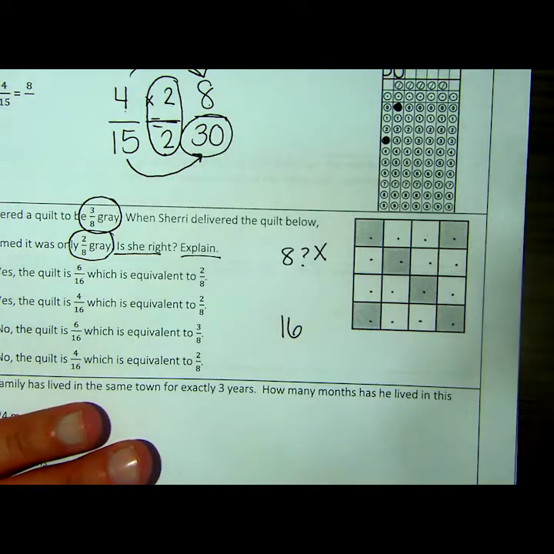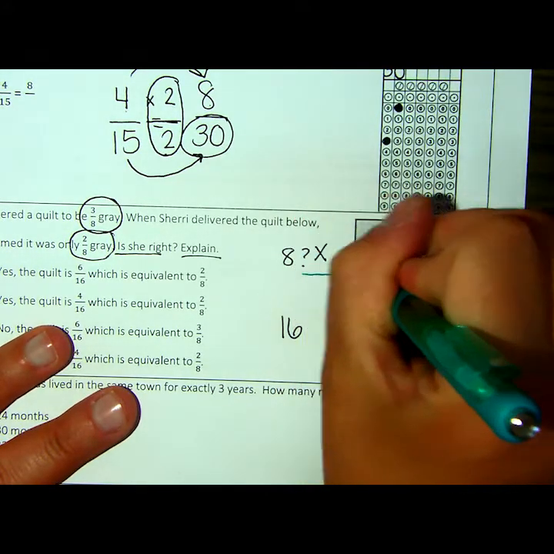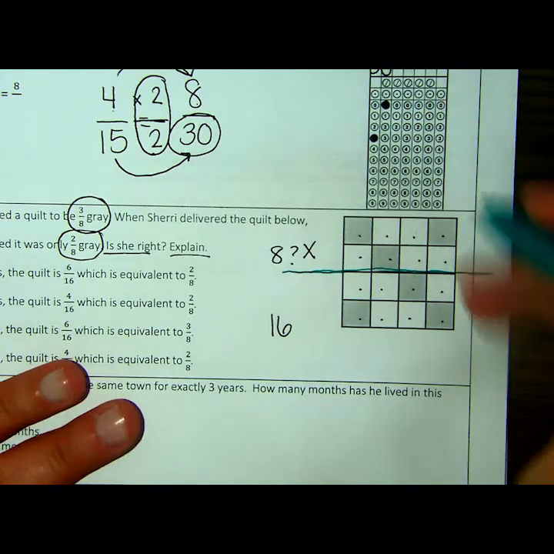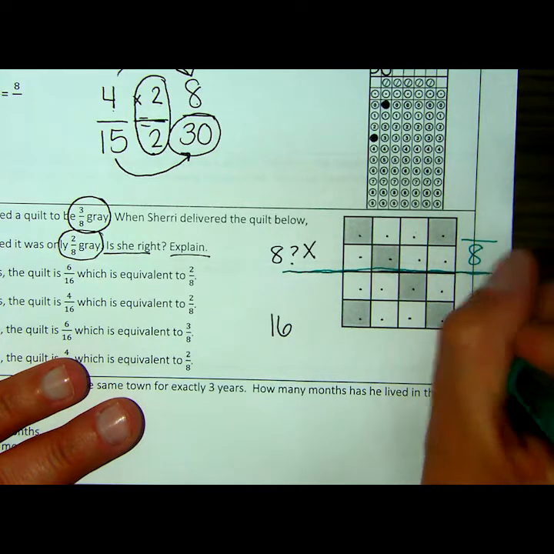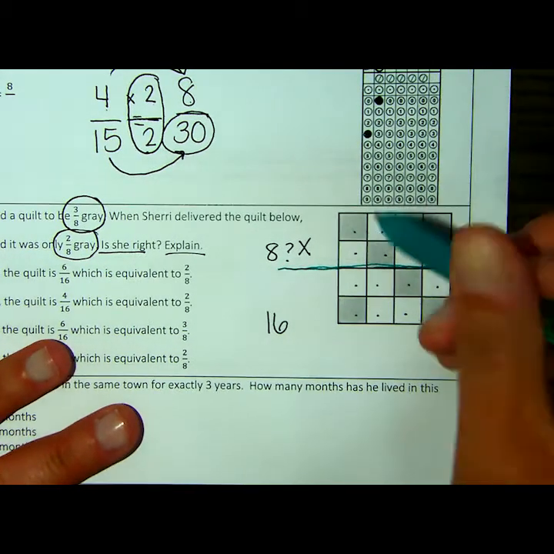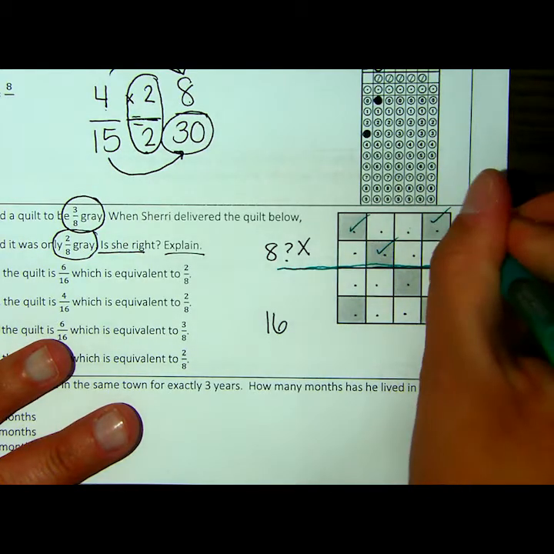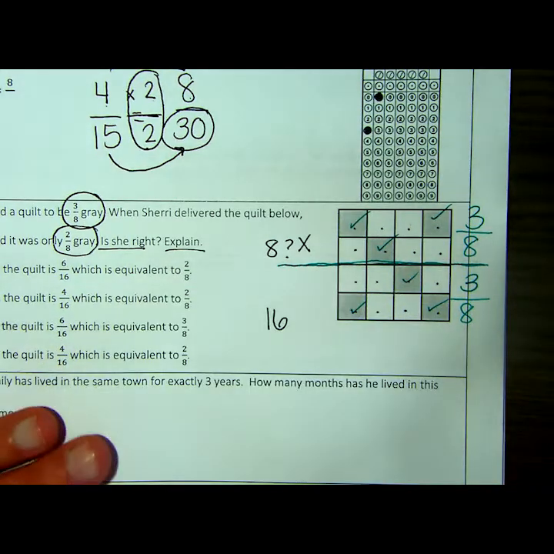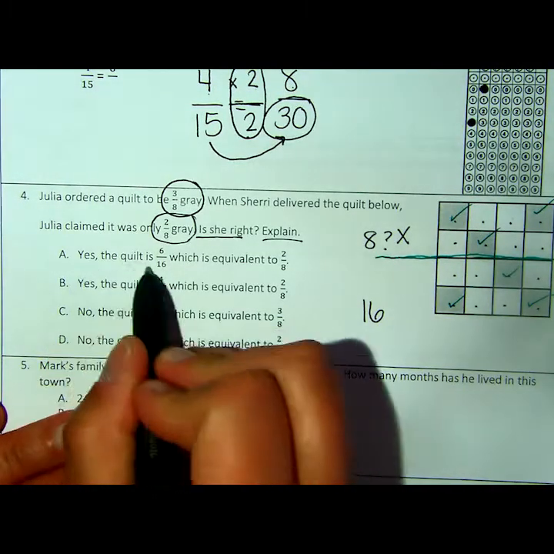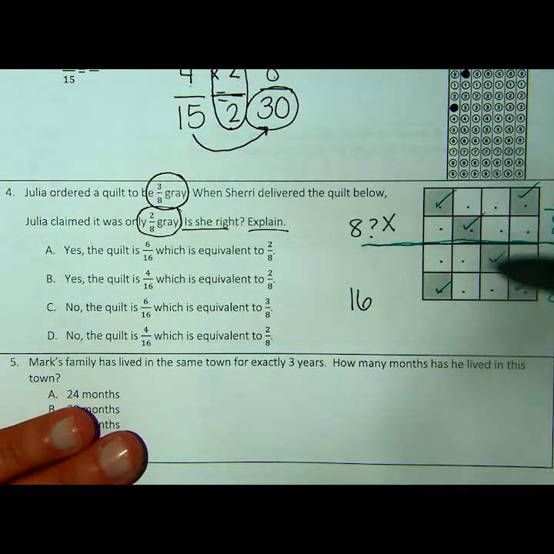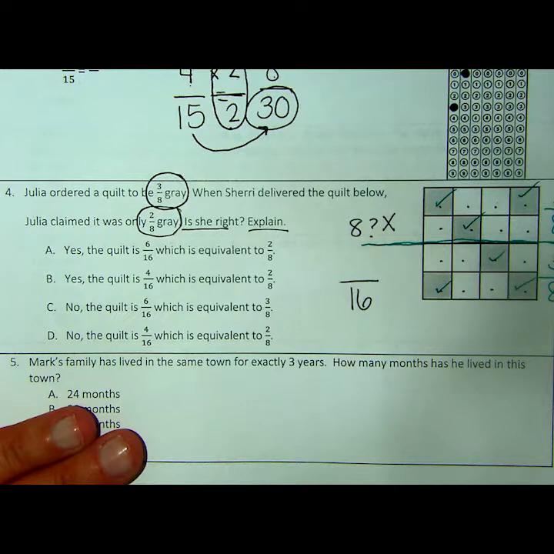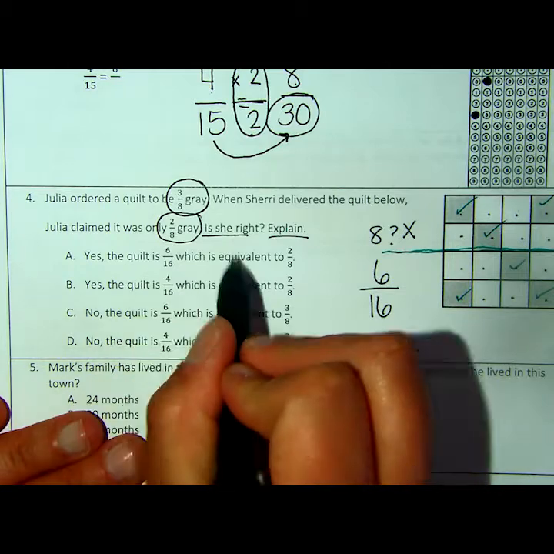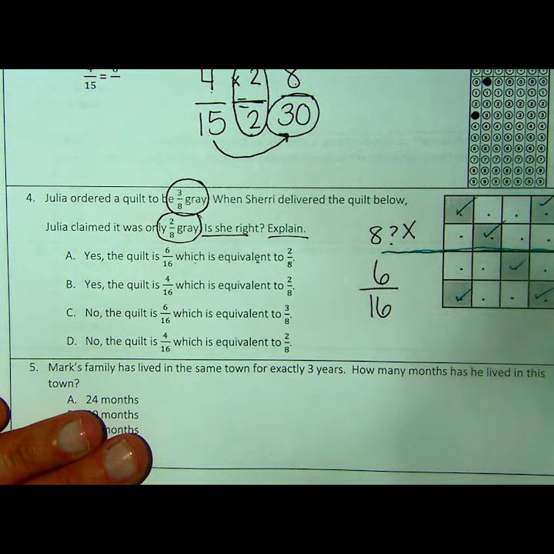I'm going to find a pen that's a different color. If I were to draw a line right here and cut this in half, can you kind of see now 8 equal parts right here, eighths, and then eighths down here? And when you look at what's shaded, I see 1, 2, 3 eighths, and down here I see 1, 2, 3 eighths. So let's take a look at our answer choices. Yes, the quilt is 6/16. Well, that makes sense because there's 16 equal parts. And we said there's 3 shaded up here and 3 down here, so that would be 6/16. So this part's correct, which is equivalent to 2 eighths. Well, let's look.